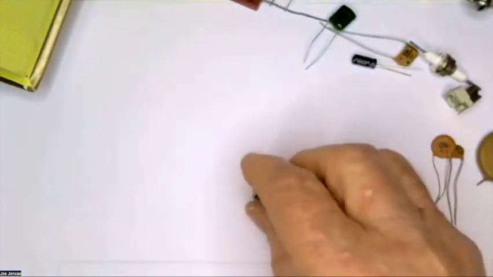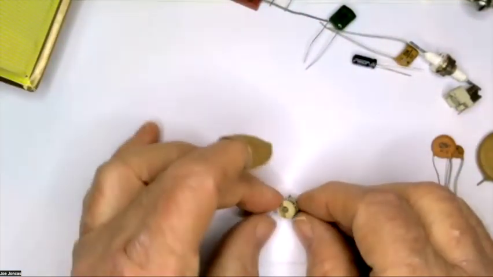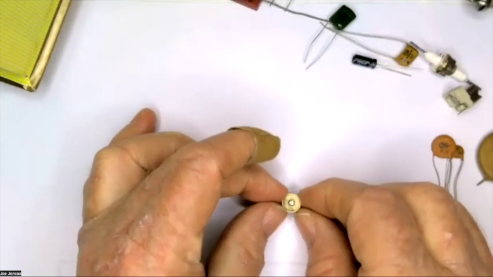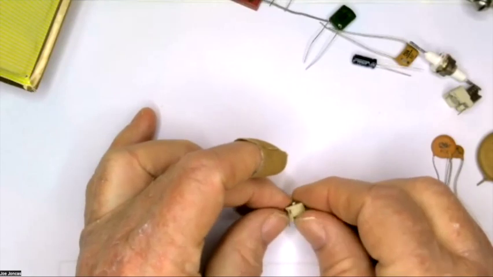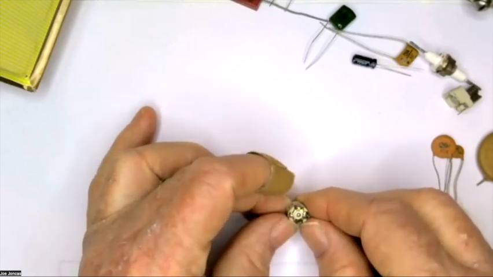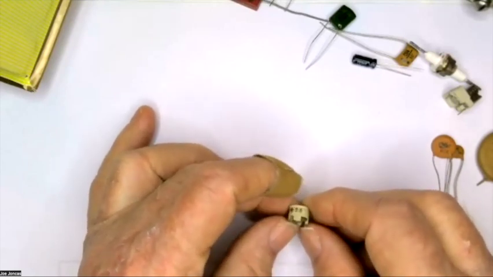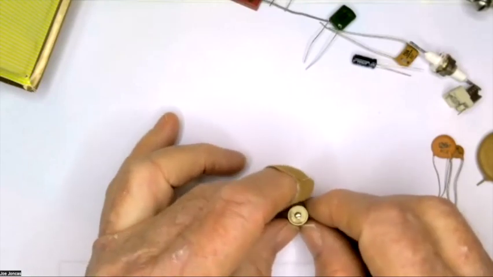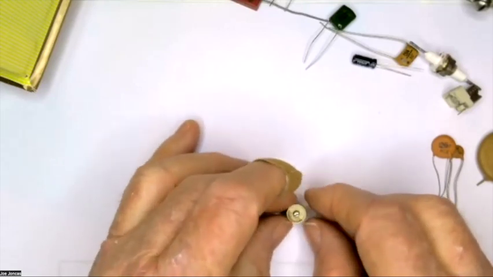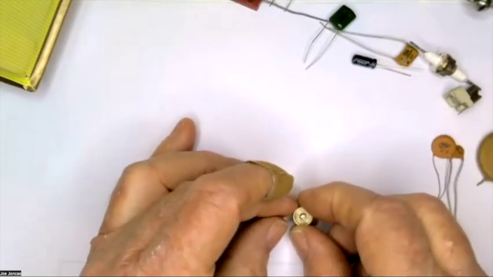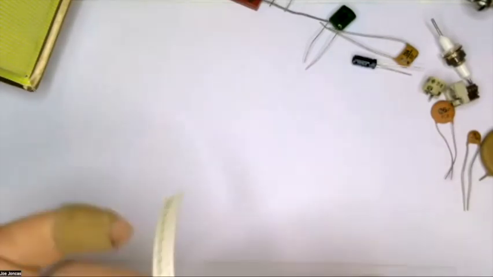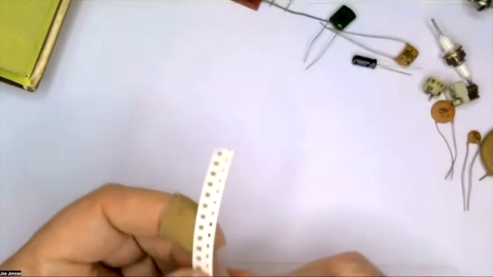So now for this little guy. This is a trimming capacitor. Little tiny plates on the back side, little screwdriver slot, and you can twist it and you adjust something. You'll find those inside of your HF and VHF radios. Don't mess with them. If you know what I mean.